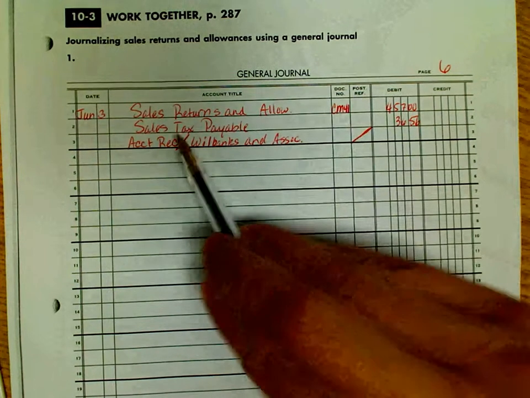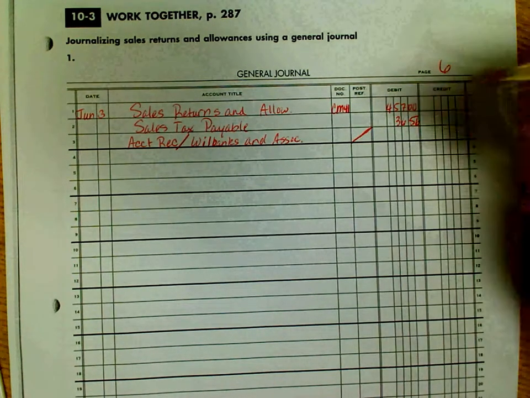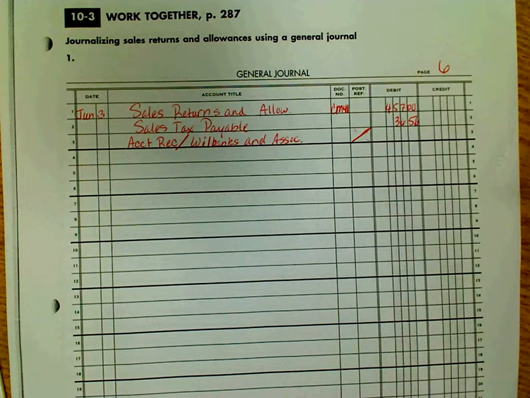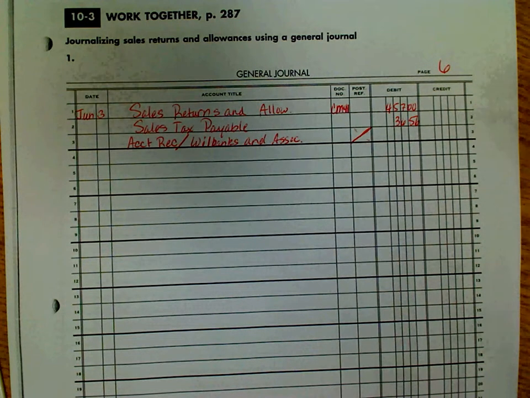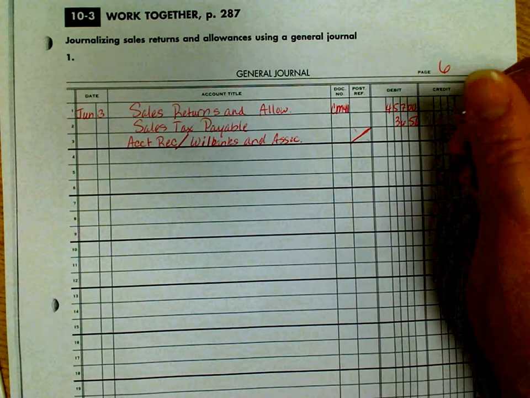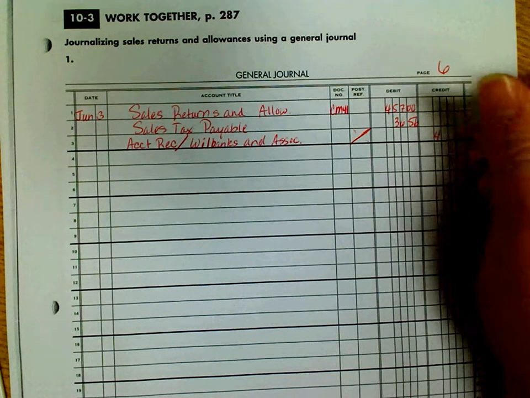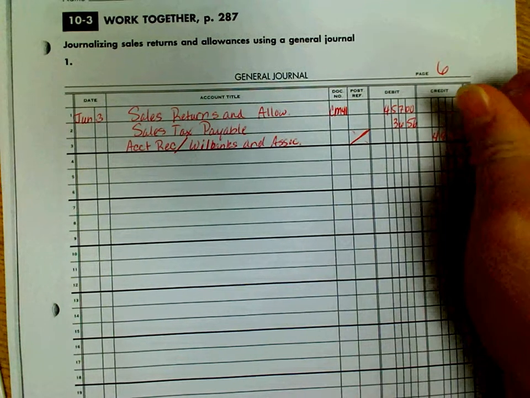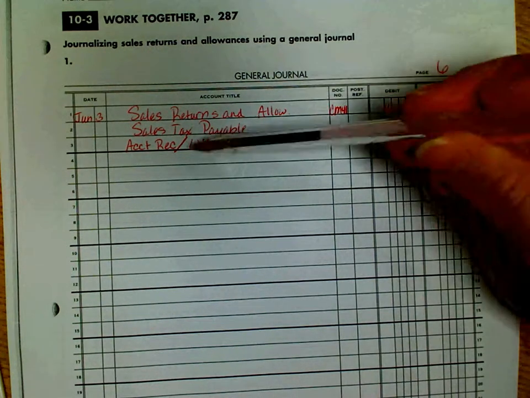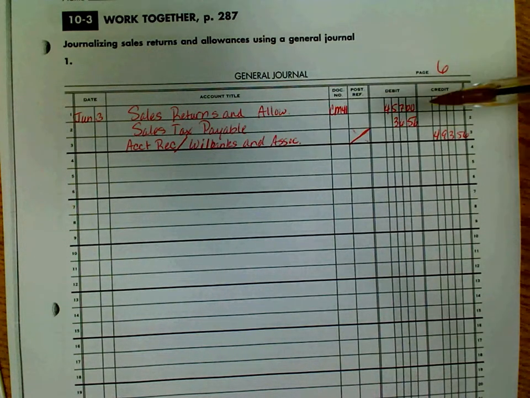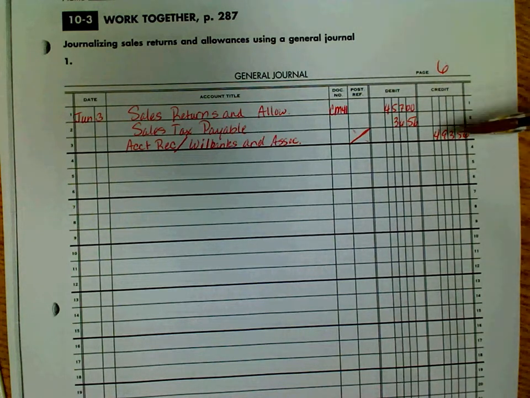So we put the diagonal so that we know that we're going to have two posting reference entries later on in your book. We're not going to do that for this chapter, and the credit amount is $493.56. And remember, that makes sense because accounts receivable is an asset account. Asset accounts have normal debit balances, so to decrease that, you'll have to have a credit. I hope that makes sense.